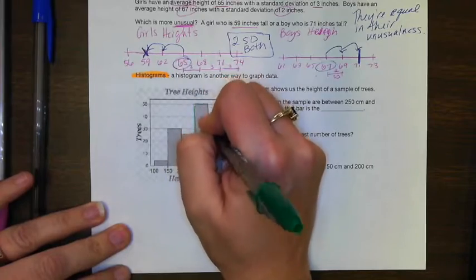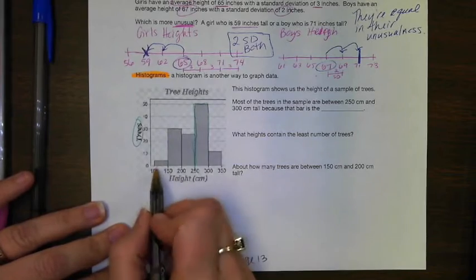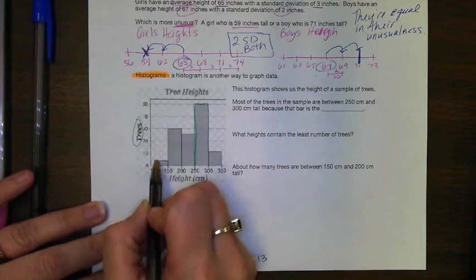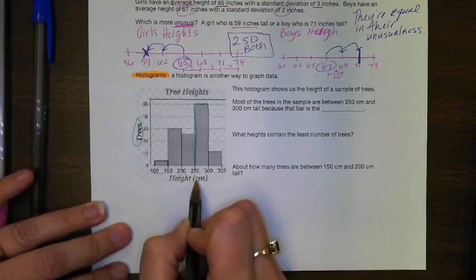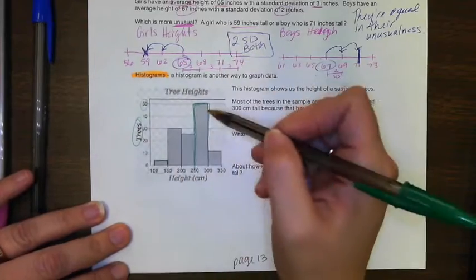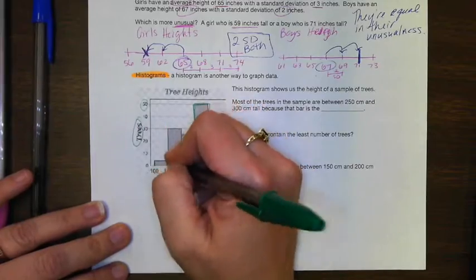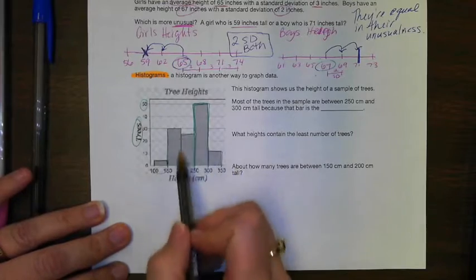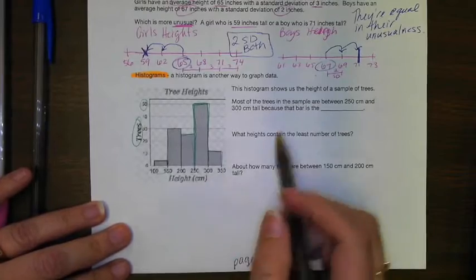And the bars kind of tell you how many, in this case, trees were inside of which one of these heights. So if you look closely, this guy is really, really short. That means there were not a lot of trees between 100 and 150 centimeters. This guy is telling me that a lot of the trees, 50 of them in fact, were between 250 and 300 centimeters. And then you can kind of see from there how the distribution of the trees is changing. So we have a lot of trees in here, not as many here, not as many there. So you just really need to learn how to read the graph.